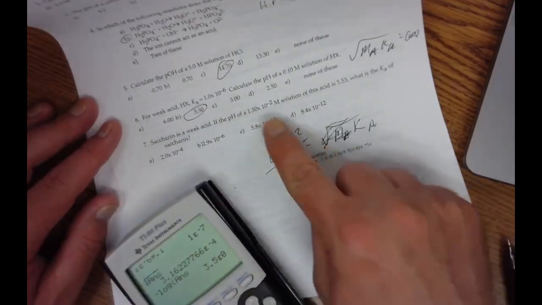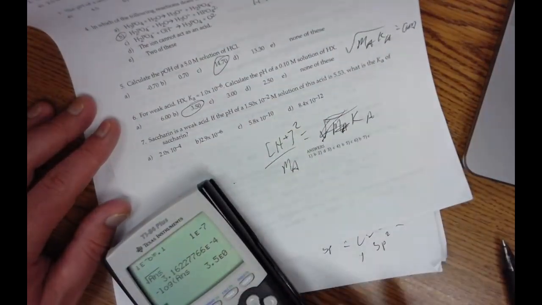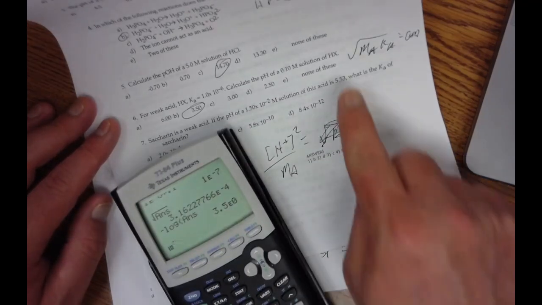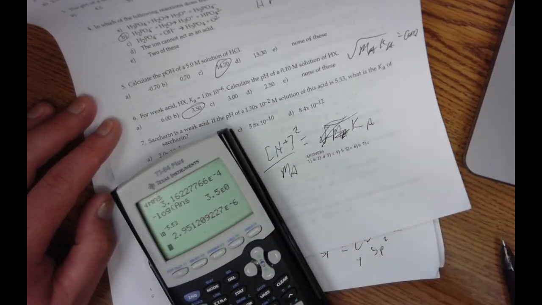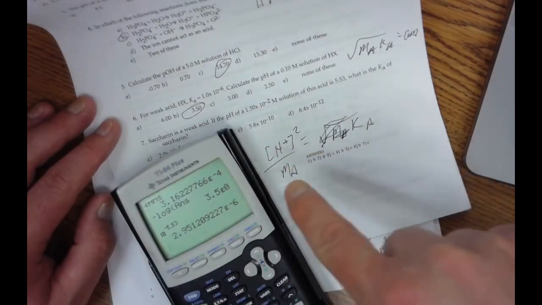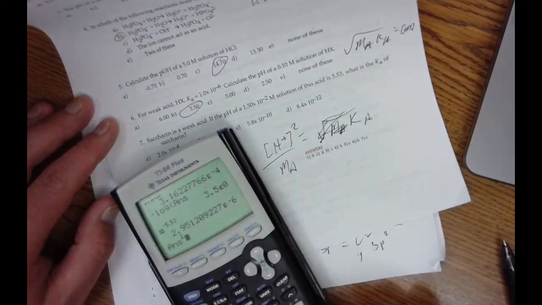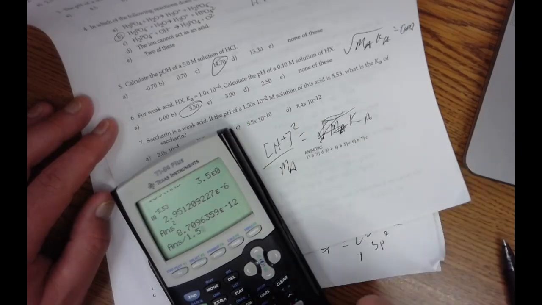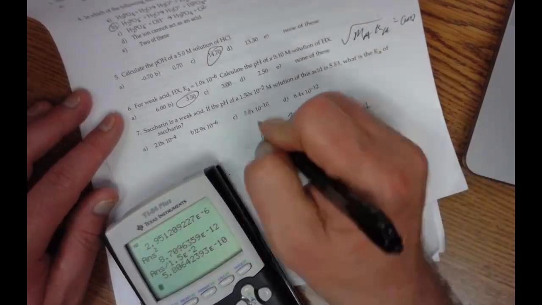So the first thing, here's the pH. So I need to get the hydrogen ion concentration, so I'm going to take the antilog of the negative pH. That's the hydrogen ion concentration. We need to take that and divide it by the molarity. I'm sorry, we need to square that and then divide it by the molarity, which is 1.5 times 10 to the negative second. And that will give us the Ka, 5.8 times 10 to the negative 10.